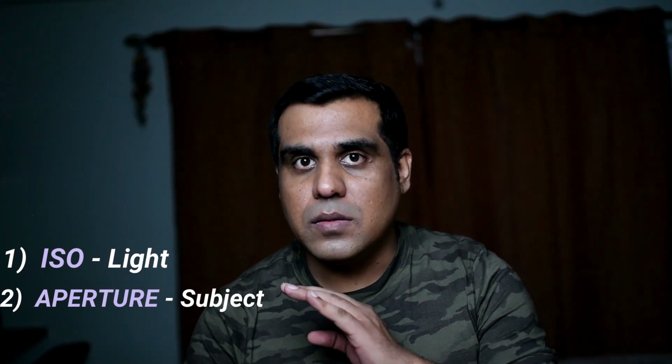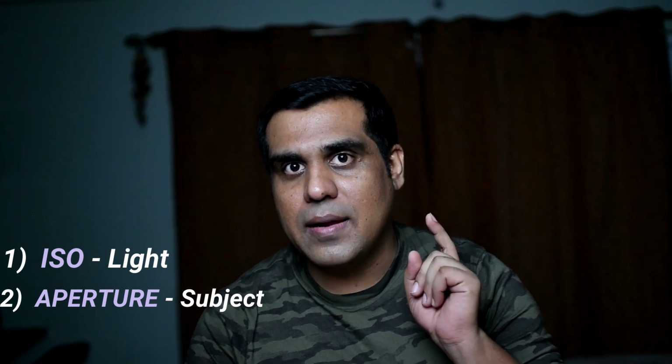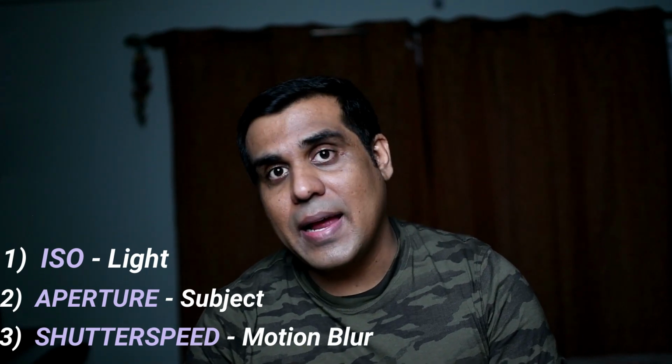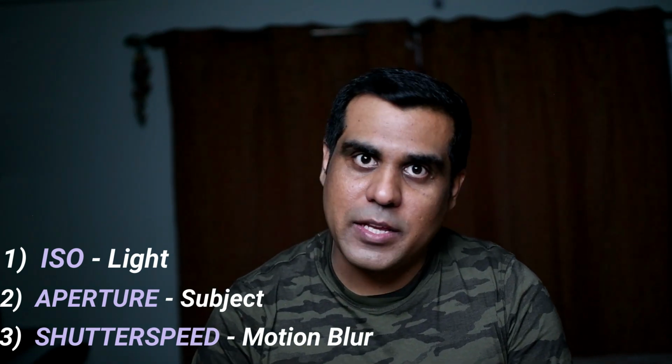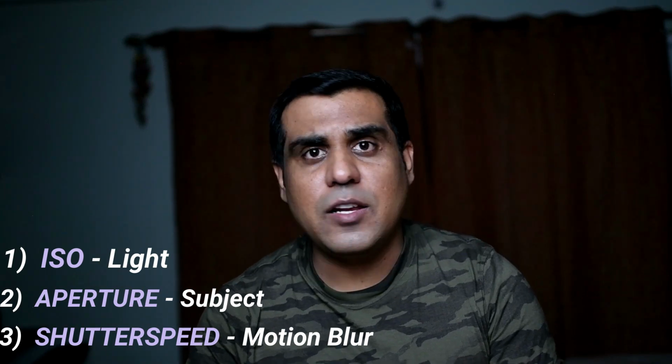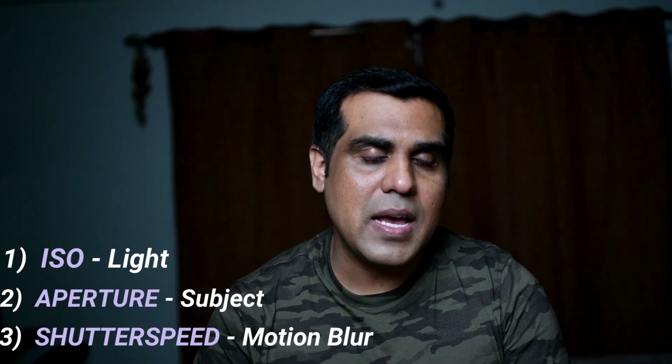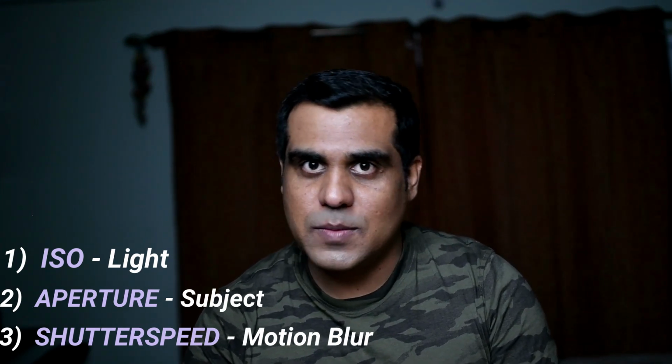Now once I am done with my ISO and aperture, next I go for shutter speed. Here I need to look at what kind of effect I want to bring into my image. If I want to freeze the action, I need to go for a high shutter speed, and if I want to bring motion blur into my image, I need to go for a low or slow shutter speed. This is only a typical example I have shared; these settings will change from situation to situation based on the light available and what kind of effect you want to bring into your image.